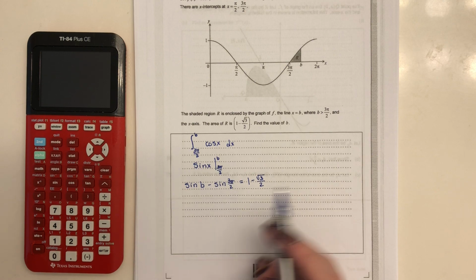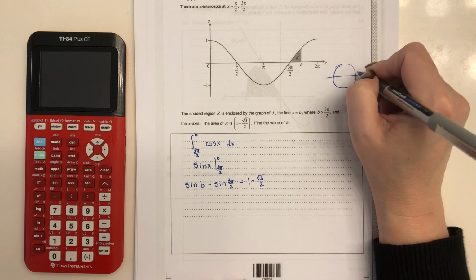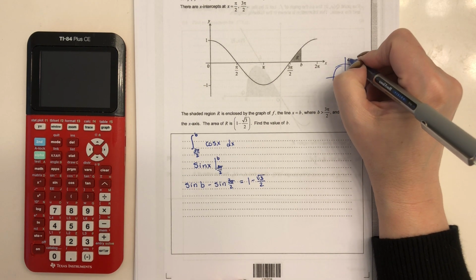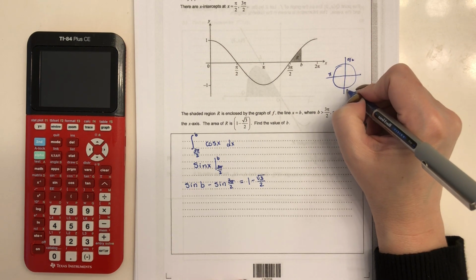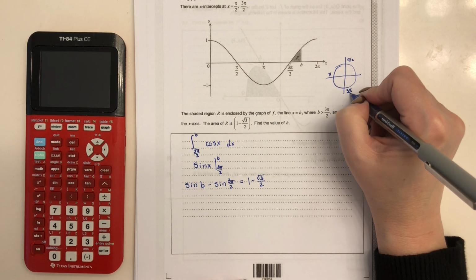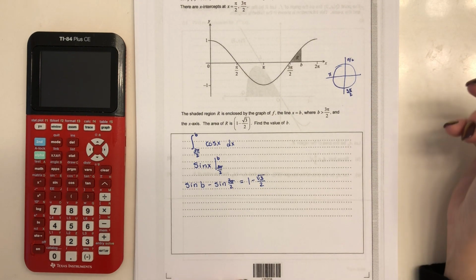If I take a look at this and I'm thinking about my unit circle, which I'm going to draw right over here, that's 1 pi over 2, that's 2 pi over 2, and that's 3 pi over 2. Down here, the value of sine, which is the y value, is -1.